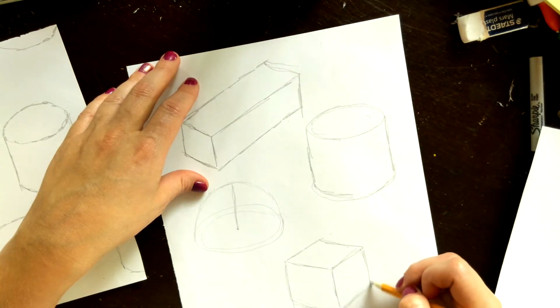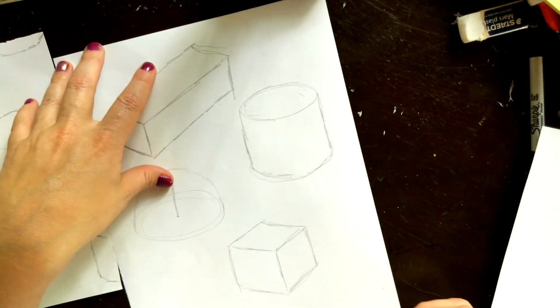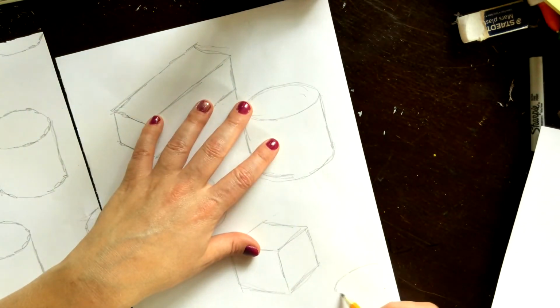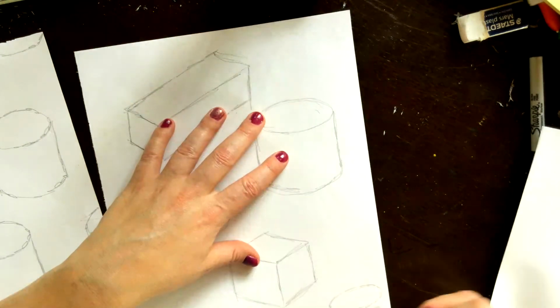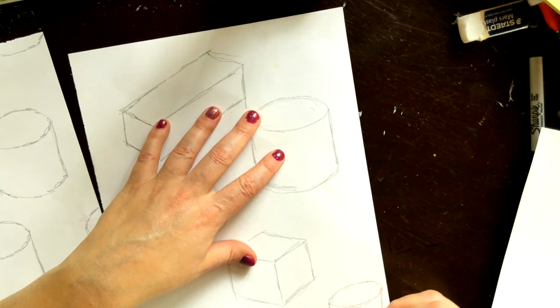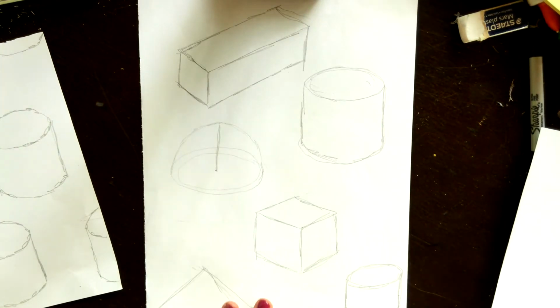And then I think I'm going to have part of a triangular prism that you can see. And then I'll have another cylinder because I really like them. This one will be a smaller cylinder. So I've got variety in shape, placement, type, and size.